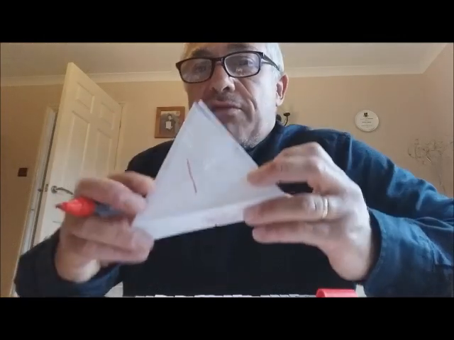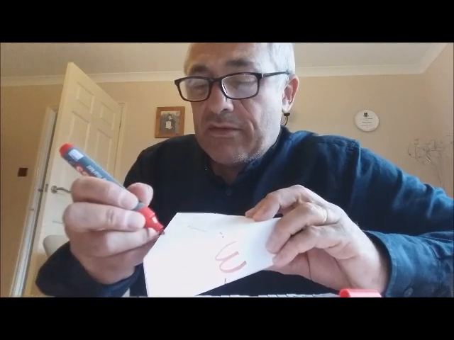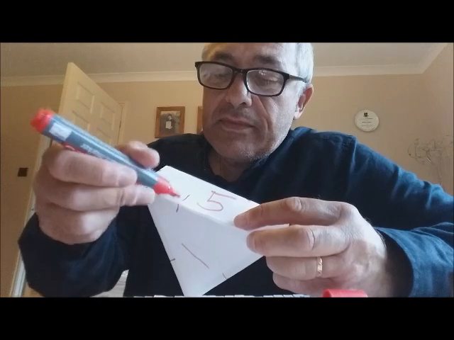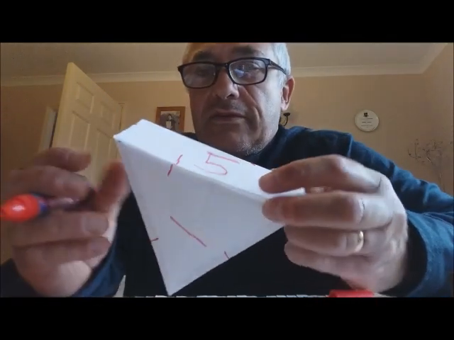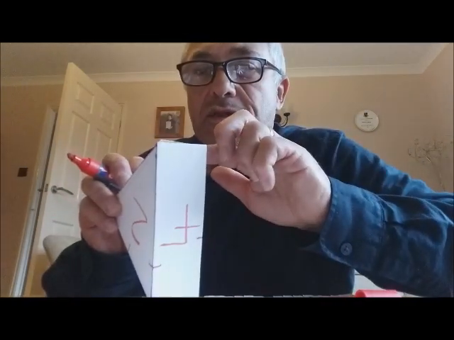Okay, now if we turn it over, remember this is the bottom, so there's another one there, so we're on 4 so far, 5, 6. So far we've got 6 edges. Okay, so we've done all the edges which connect to the triangles, but we haven't done the edges which connect one rectangle to another.